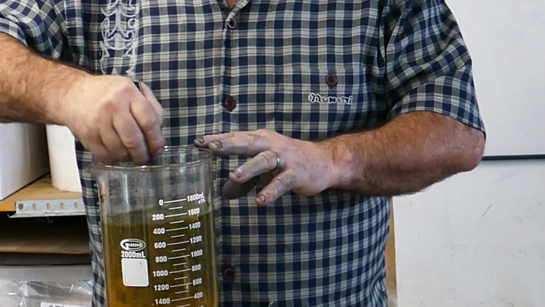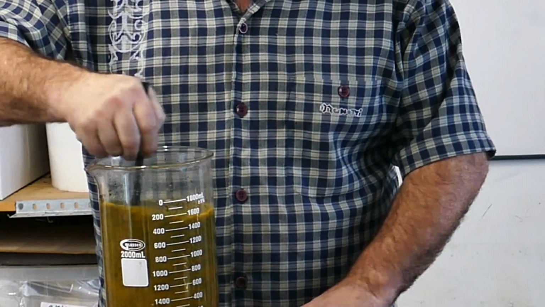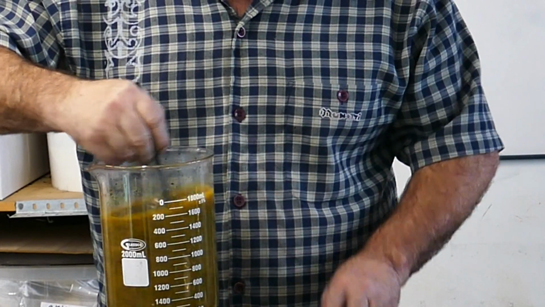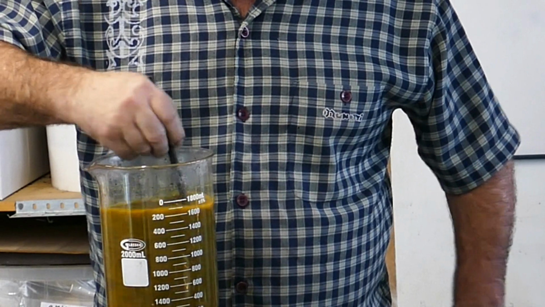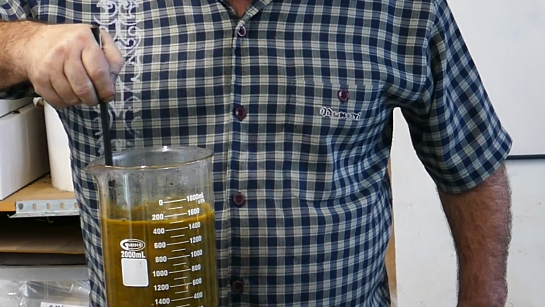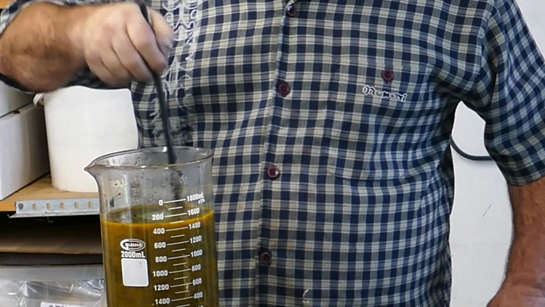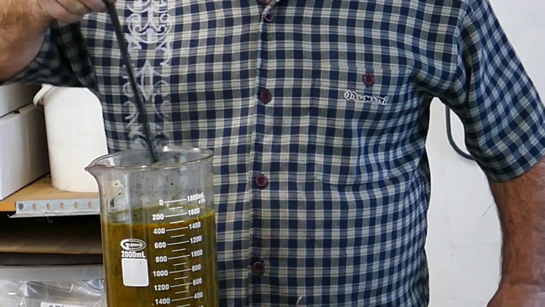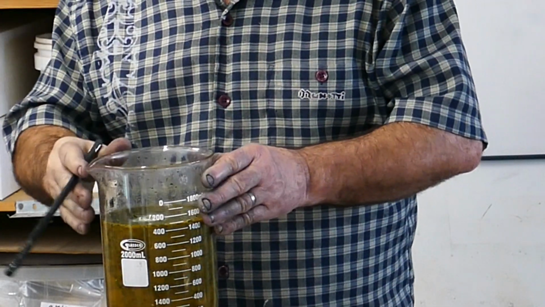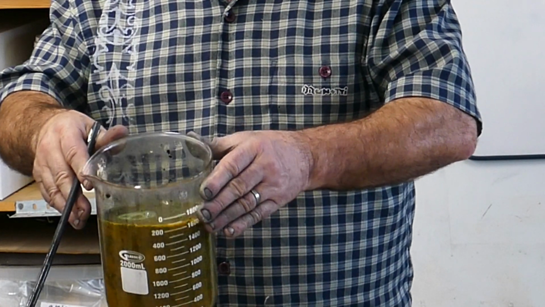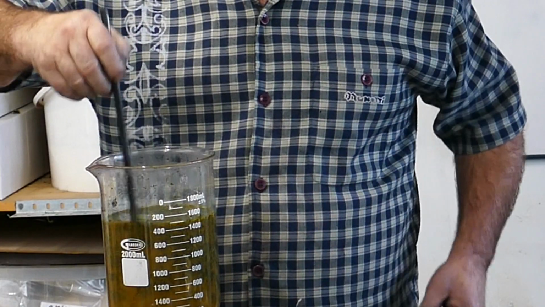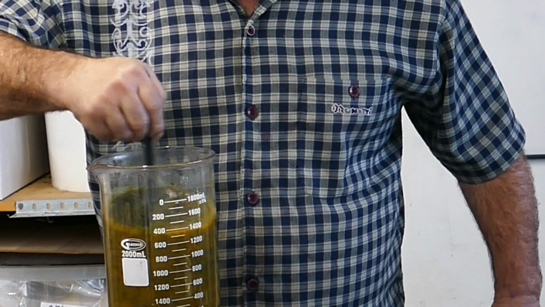But then if I'm prudent and patient enough, I will have the good bubbles after a while. So better, the bubbles are better actually. Can you see the beautiful bubbles here? Yeah, you see the bubbles coming in the middle of the mess, in the middle of the sludge.